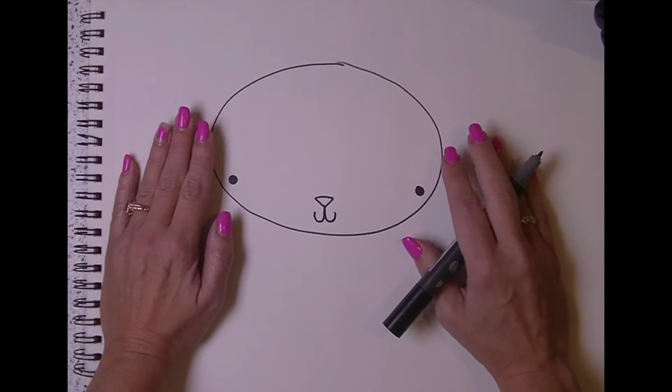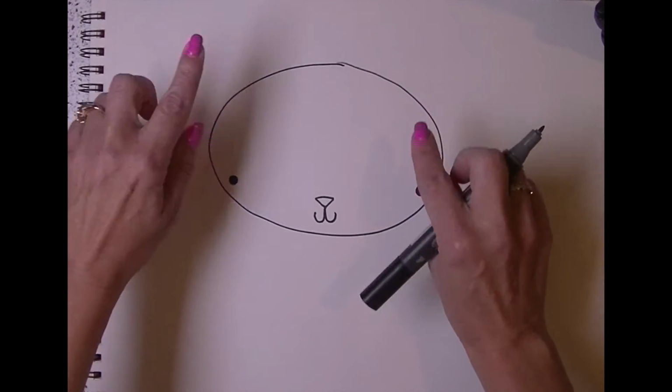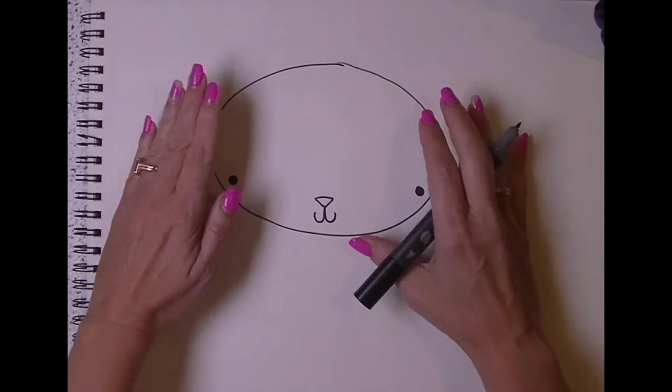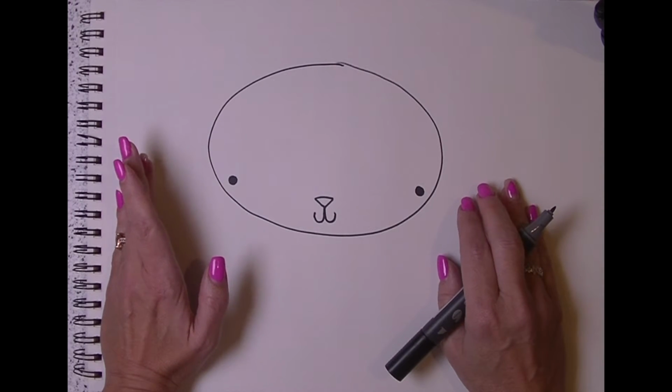Now what are you thinking I'm probably going to add next? I'll give you a hint. They go right here. Did you say ears? If you did, you're right. I'm going to do one ear on each side. And because it's a cat, I've noticed that cats have triangle ears.